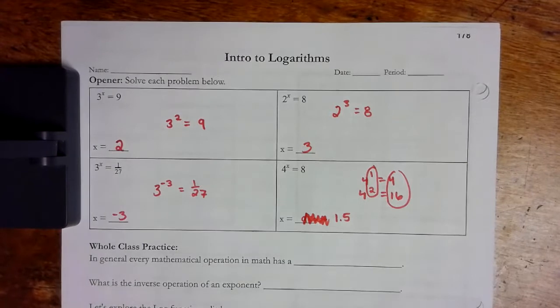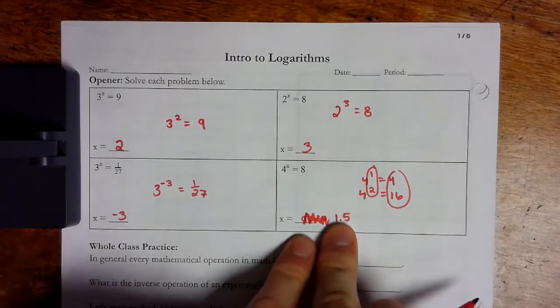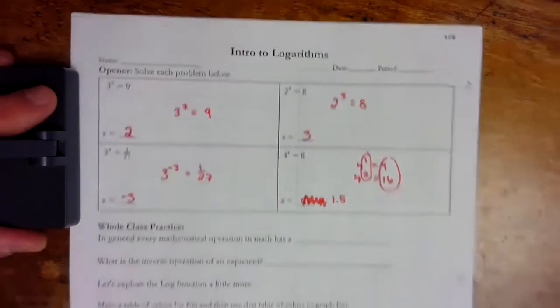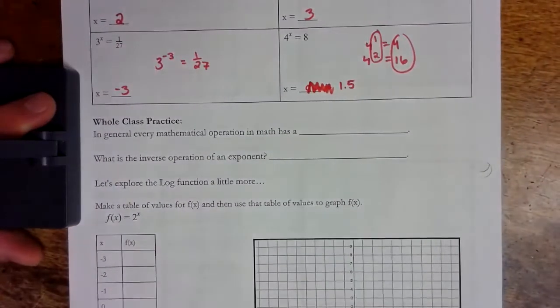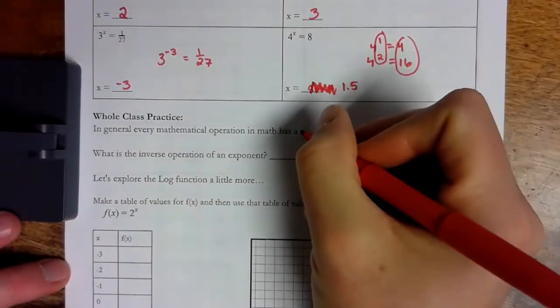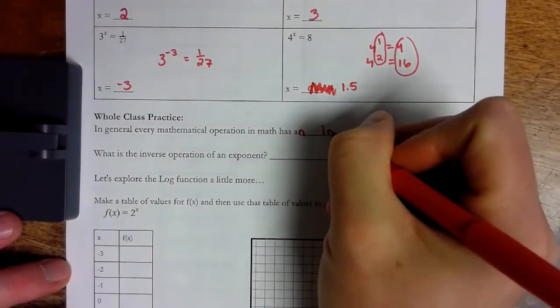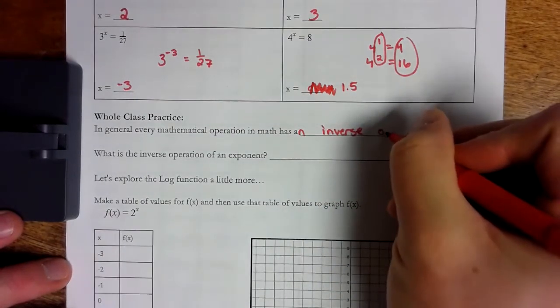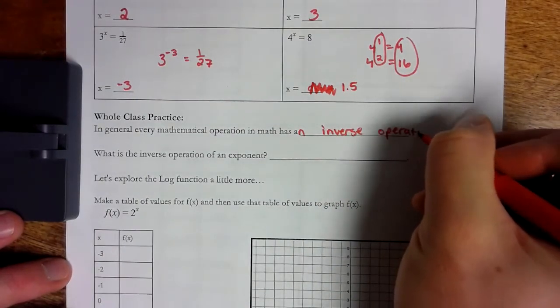You might have had to guess and check, but by the end of this lesson, you're going to know how to come up with that. So let's jump into it and let's talk about how in the heck I can come up with that answer, and is there an easy way to find it? The answer actually is yes. So in general, every mathematical operation in math has an inverse operation, right?